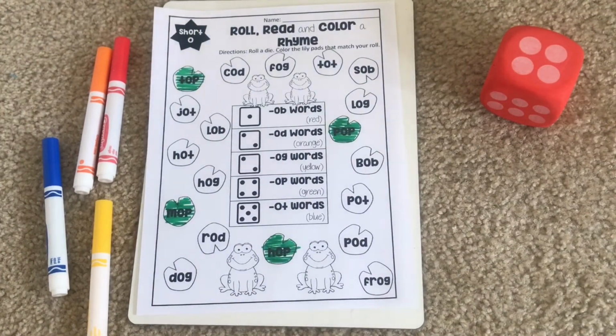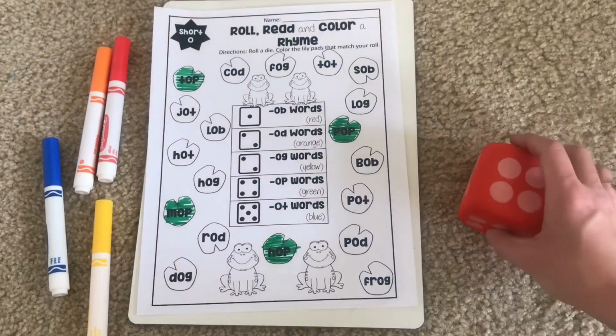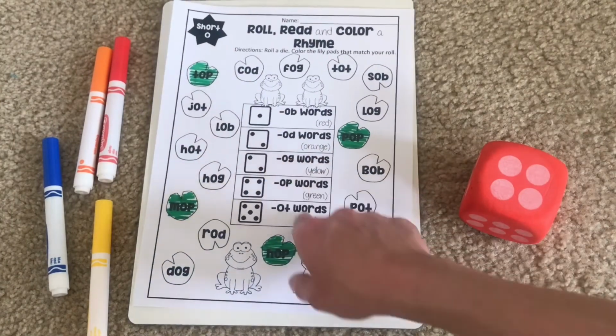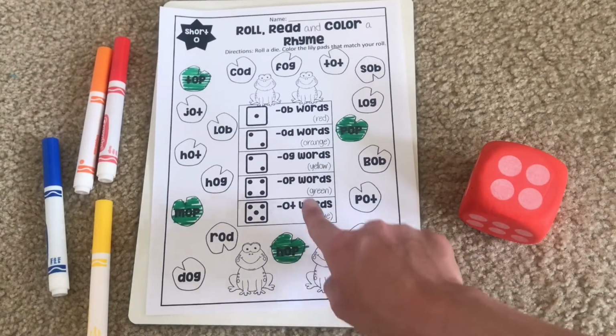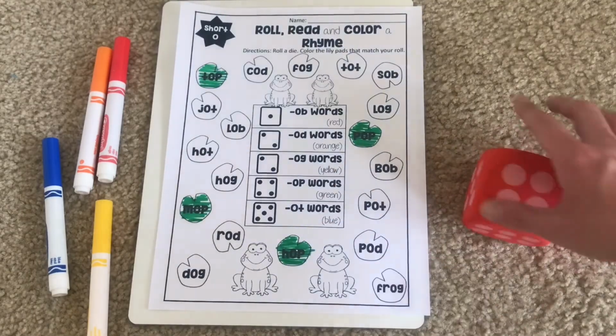Very nice! Okay, guys, so I want you guys to finish rolling your dice, matching it up to whatever category you get, and coloring those words in that color. And then come back and we'll check our answers.